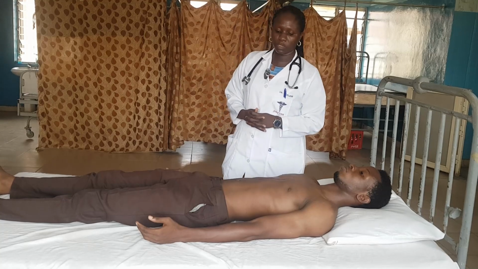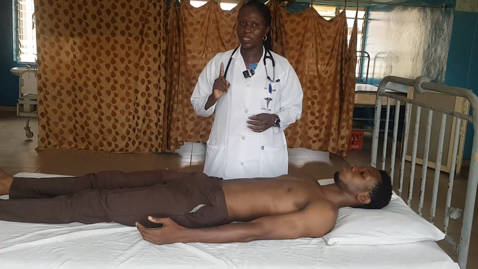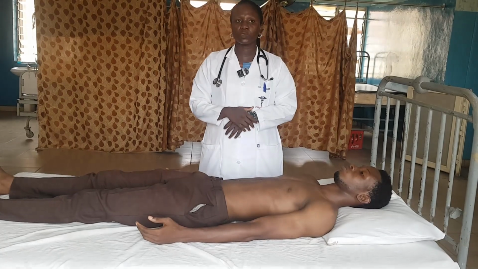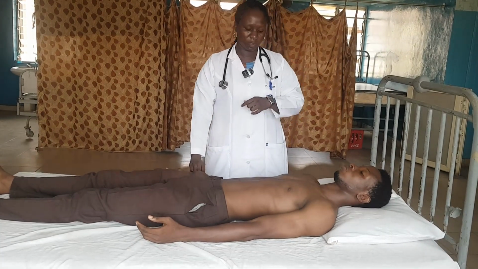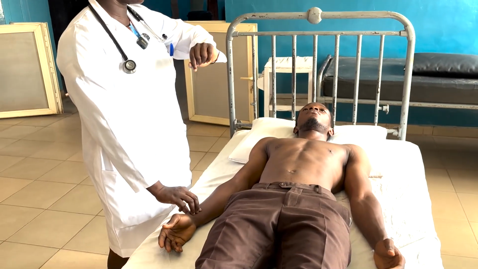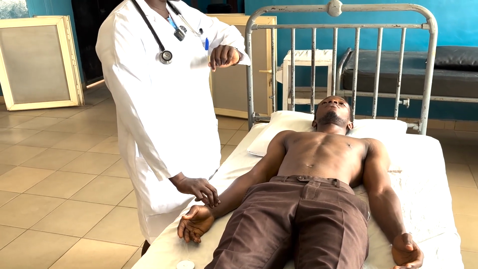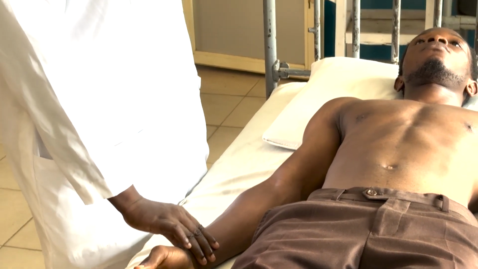For palpation, we want to start first and foremost with the respiratory rate of the patient. What we are going to do is check the pulse of the patient, but in the real sense we are checking the respiratory rate. So you just hold the patient as if you're checking the pulse so that the patient will not be overly agitated. So that's for respiratory rate.